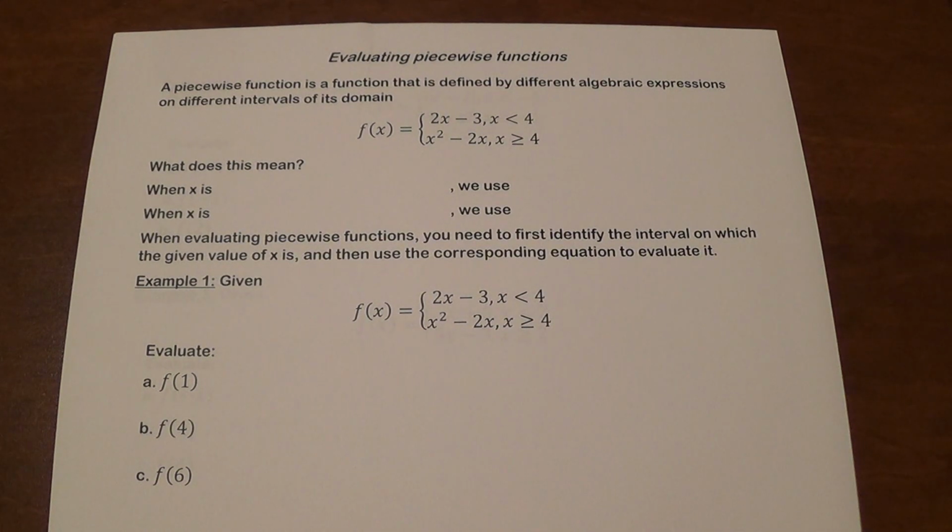Hi, in this video we're going to talk about evaluating piecewise functions. A piecewise function is a function that has a different definition on different intervals of its domain. You have to be very careful when you do it, because a common mistake students make is to substitute values into the wrong expression.